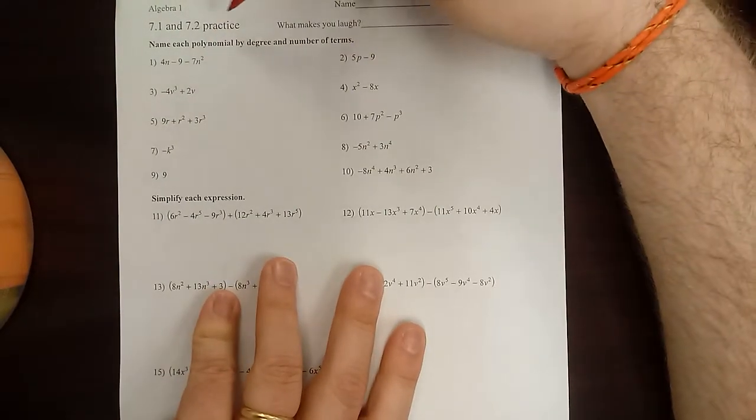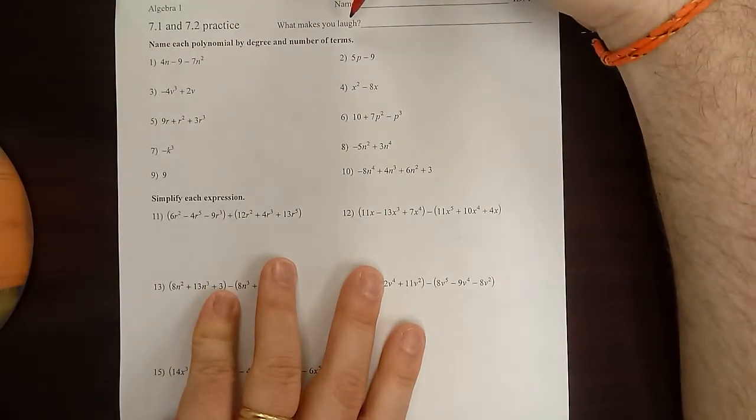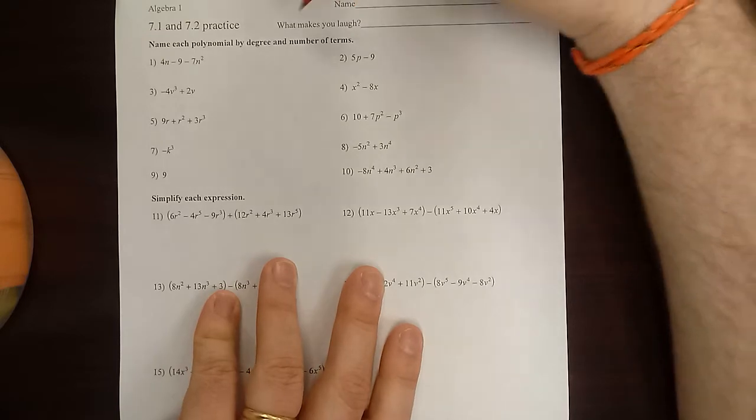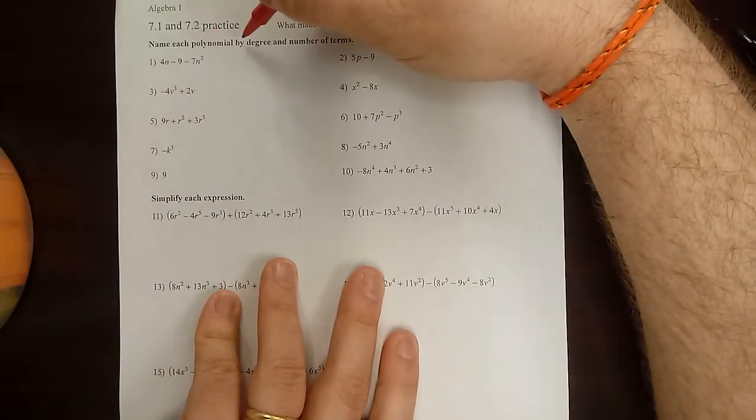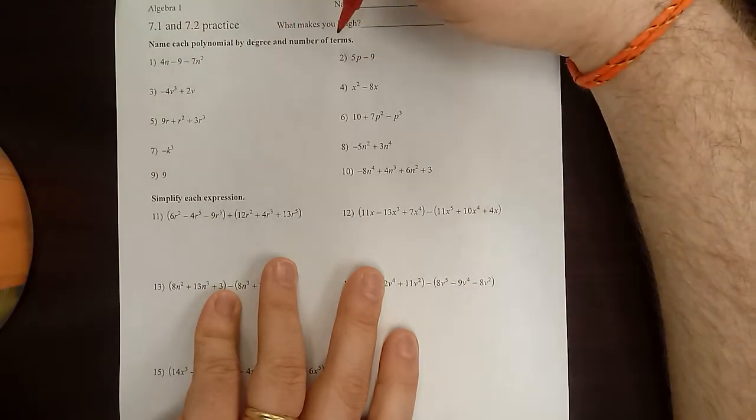7.1 and 7.2 practice. What makes you laugh? Oh, fun. So if you want to answer that, you can. If you don't, you don't. So it says name each polynomial by degree and number of terms.